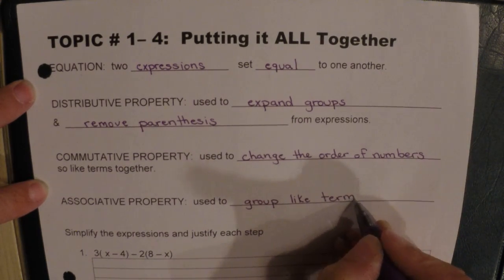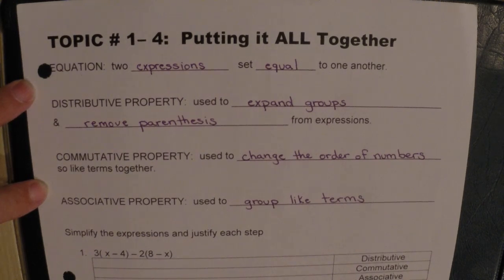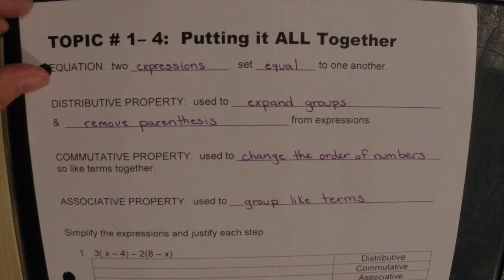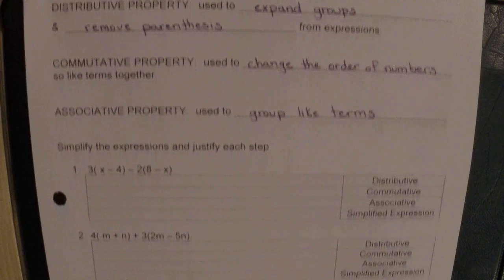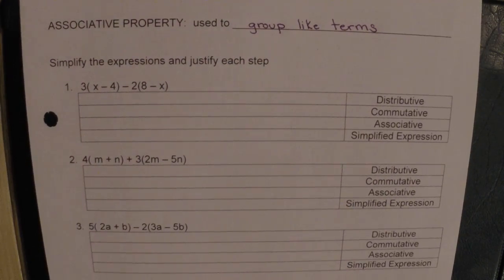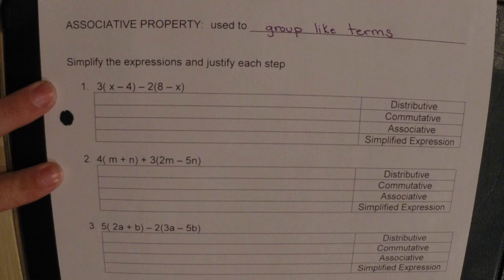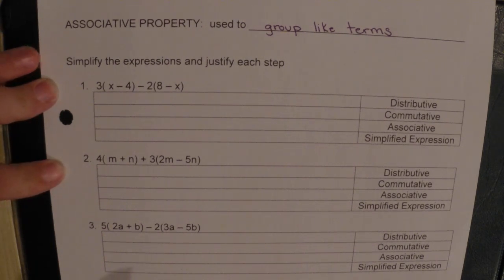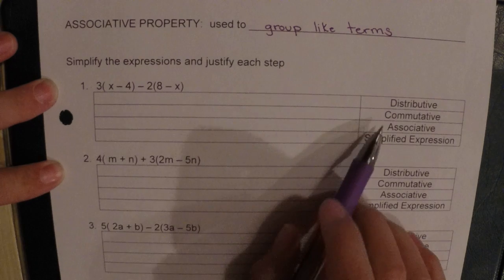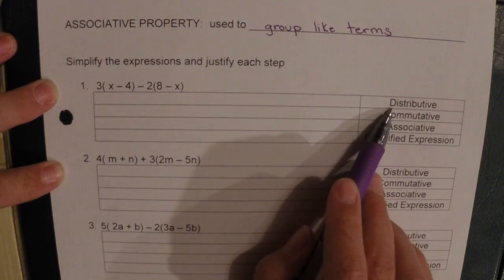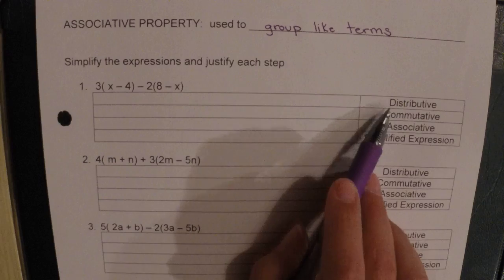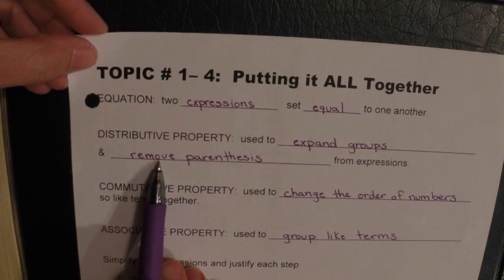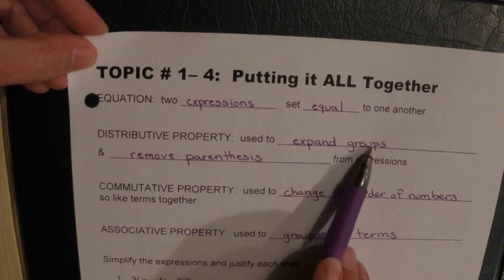So what does this look like? Notice that the problems down here below say simplify the expressions, and then it says justify each step. Now on the first three examples, I've actually justified the steps for you. But then down towards number 4, you should notice that those steps have gone away. So the first step, if you look over here to the right, tells you that it's the distributive property. Well, if we go back up, that's where we're going to remove parentheses by expanding the groups.